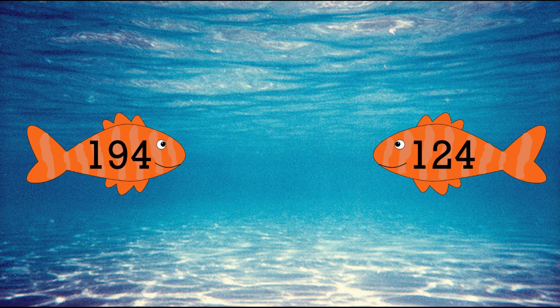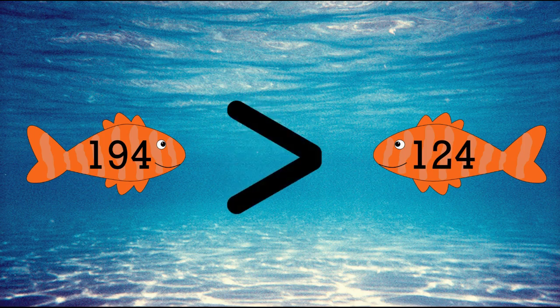Alright, how about this one? Look closely. We're going to look at our hundreds place first, and I see that this one has 100 and this one has 100. Now we need to look at our tens place. And I see that this has 9 tens and this has 2 tens. So which one is greater? Right, the 194 is greater. So I can read this from left to right, and I read it as 194 is greater than 124.